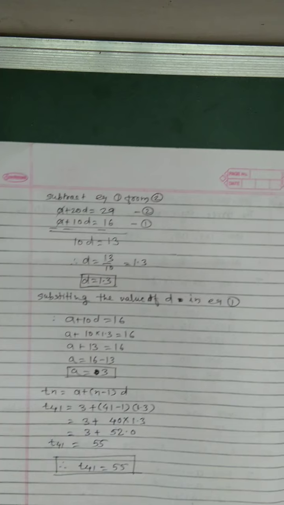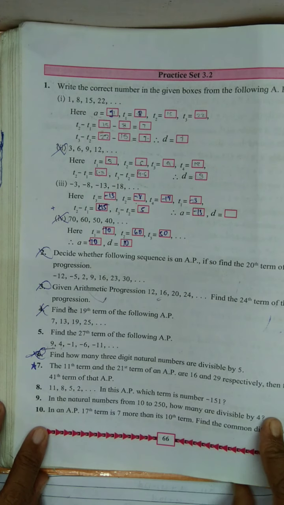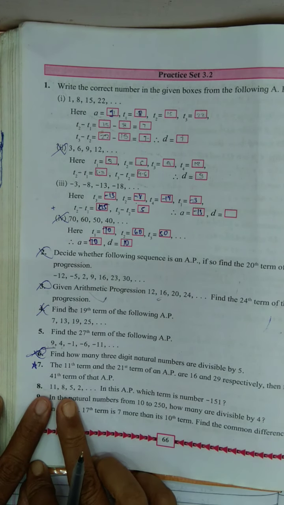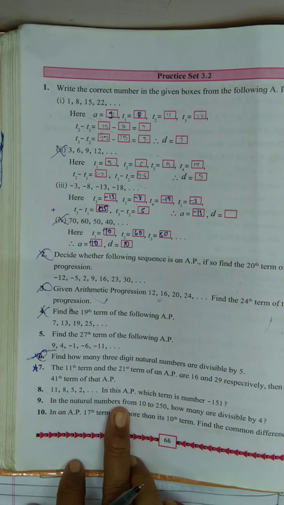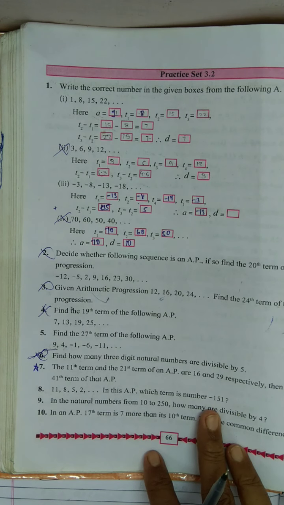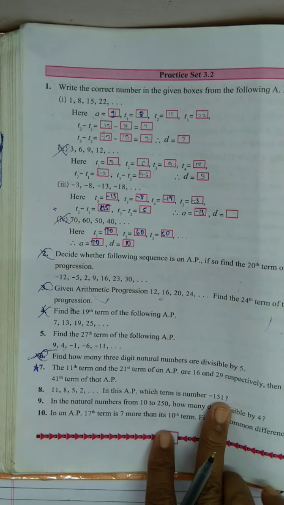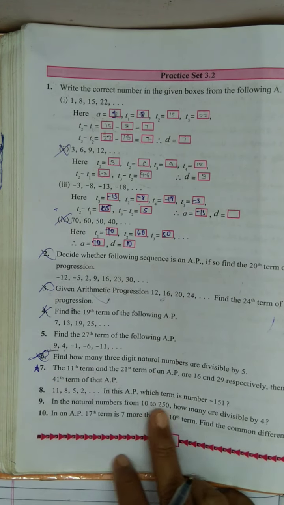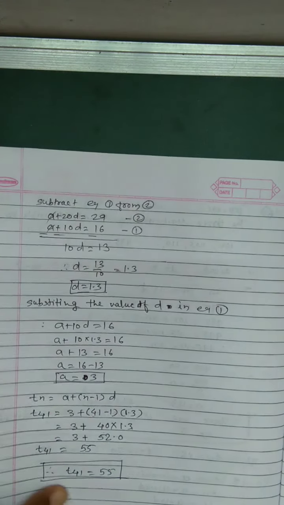Now we see the last example, which is the 8th example. In this 8th example, in the AP 11, 8, 5, 2, and so on, which term is minus 151? That is, Tn is given, A is given, D is given, and we have to find n. Which term? That means we have to find n. Now we solve this example.